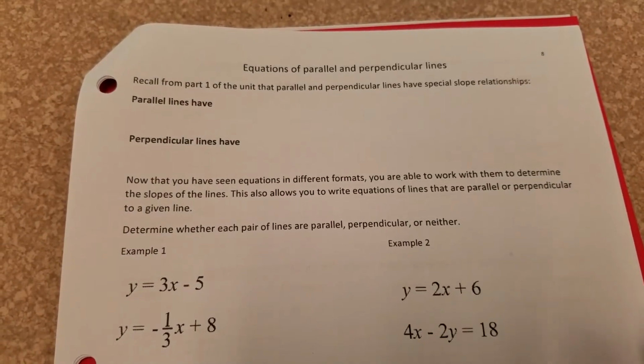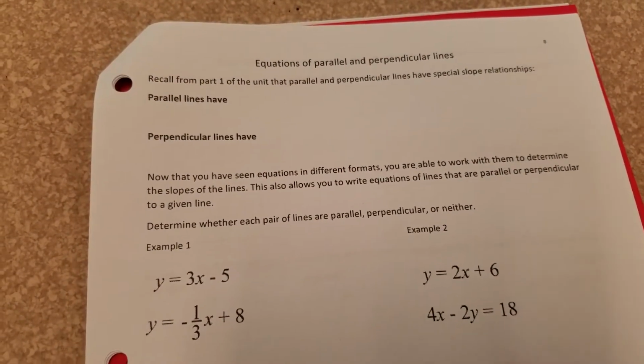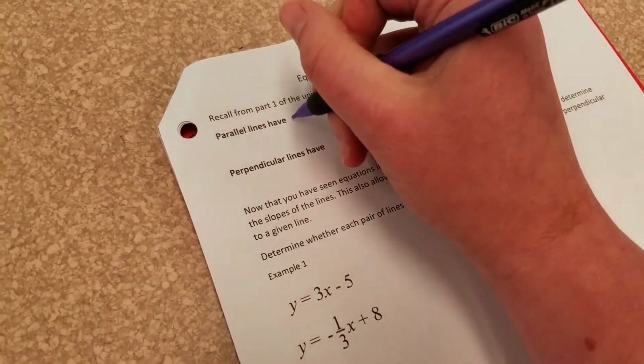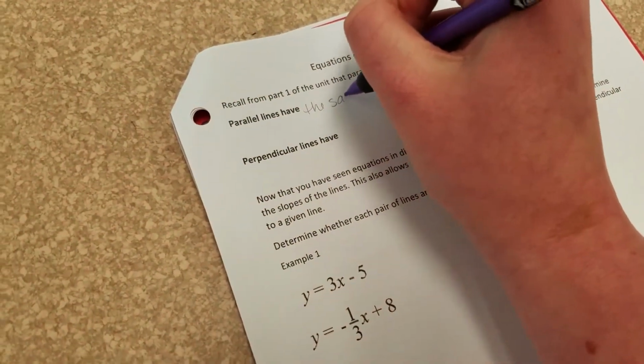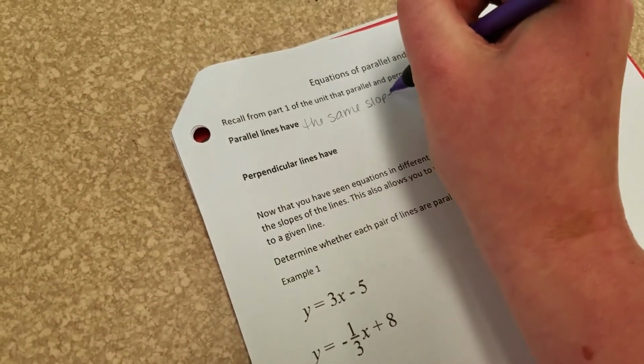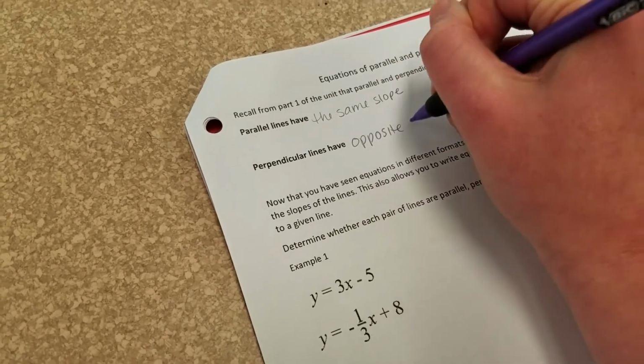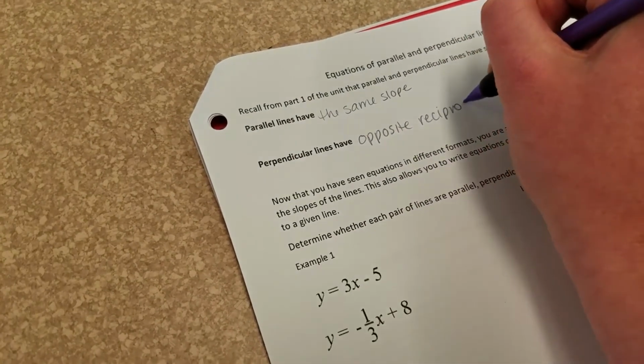Equations of parallel and perpendicular lines. Recall from part 1 of the unit that parallel and perpendicular lines have special slope relationships. Parallel lines have the same slope. Perpendicular lines have opposite reciprocal slopes.